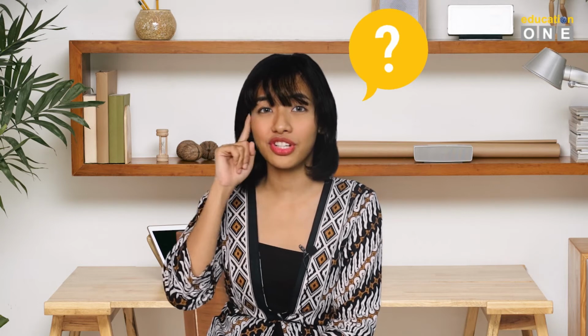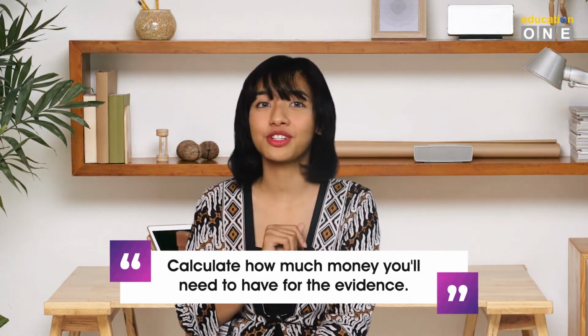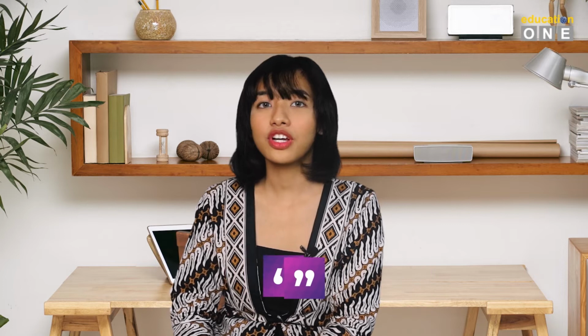How much money do international students need to show? The more evidence you have, the more likely you are to meet the requirements for an Australian student visa subclass 500. A stable financial situation may indicate that you are serious about studying in Australia. As a result, showing a bigger sum in your Australian student visa subclass 500 application is preferable. Calculate how much money you'll need to have for the evidence. To calculate the cost professionally, you can use our student visa calculator, link in the description box below.